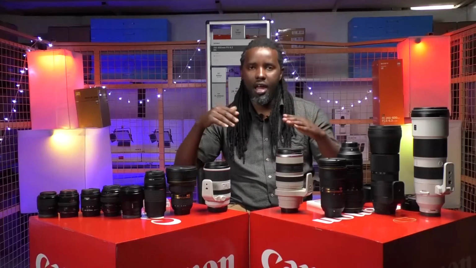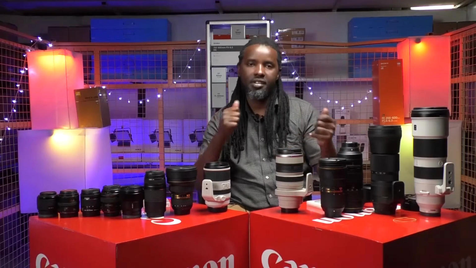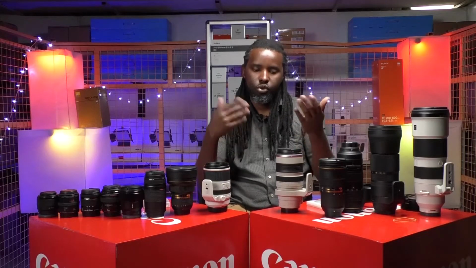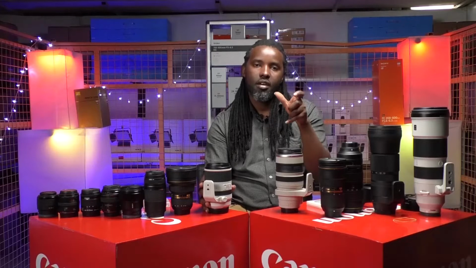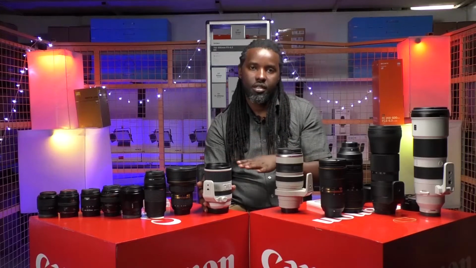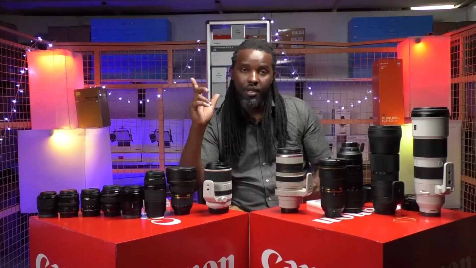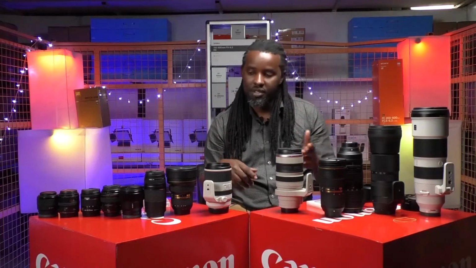I'm so sure at some point you have gone to a shop and asked for a lens, and you haven't really realized what the difference between the two similar lenses would be. The aperture is the biggest variant when it comes to that. The more fixed the aperture, the more you pay. The more variable, the more affordable it becomes. Okay?